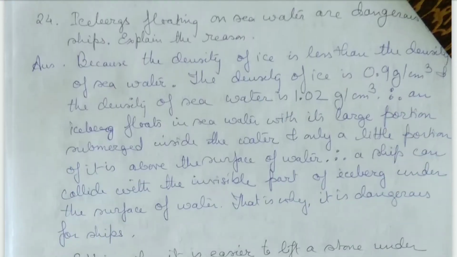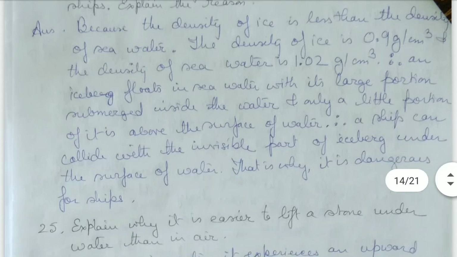Icebergs floating on sea water are dangerous for ships. Explain the reason. Because the density of ice is less than the density of sea water. The density of ice is 0.9 grams per centimeter cube, and the density of sea water is 1.02 grams per centimeter cube. Therefore, an iceberg floats in sea water with its large portion submerged inside the water, and only a little portion above the surface of the water.